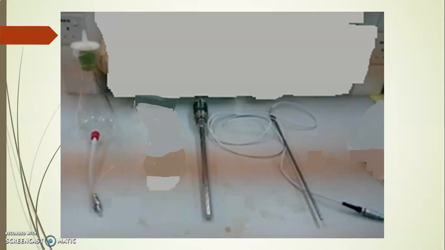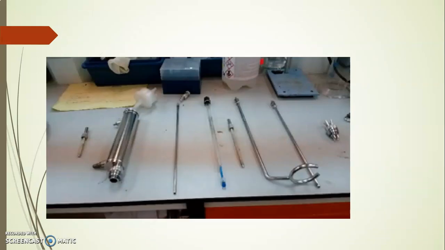From the left here you can see three parts. The left one is the inoculum culture and transferring device. The center one is the rotor or shaft with which the motor will be connected and the impeller will be set. The right one is the temperature probe. Then from the left, number one is the level probe, and number 5 is the antifoam probe.